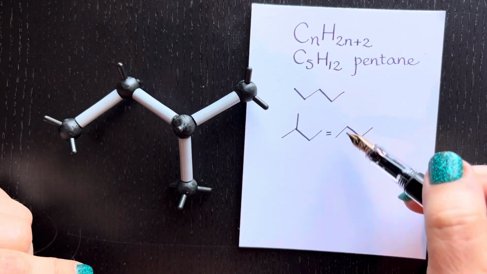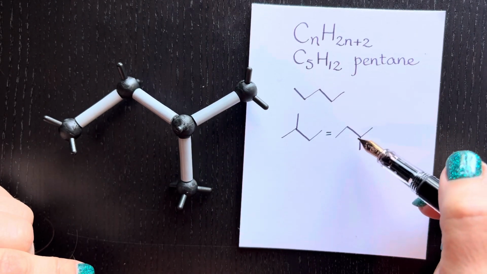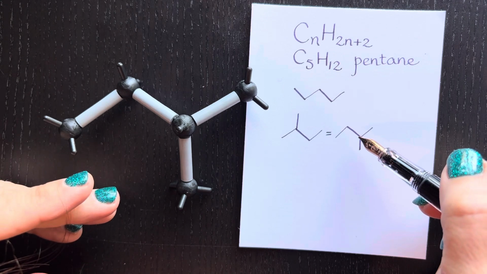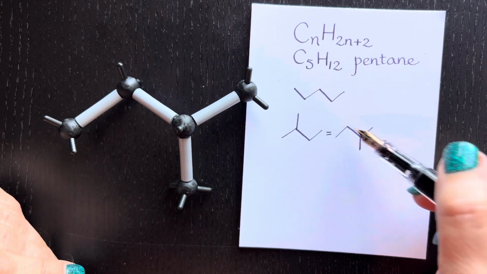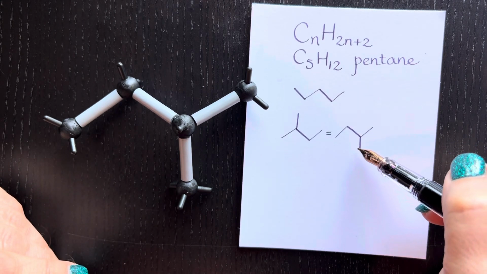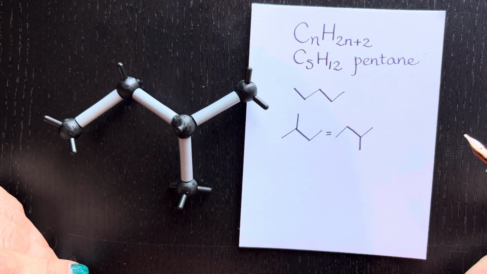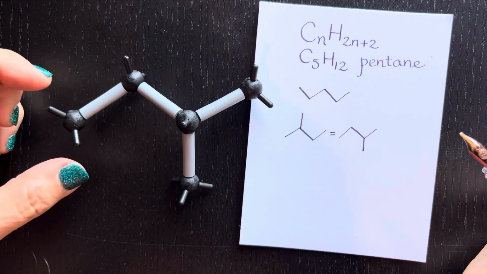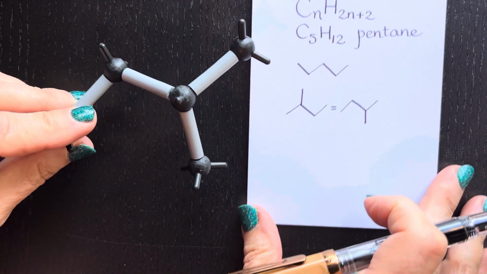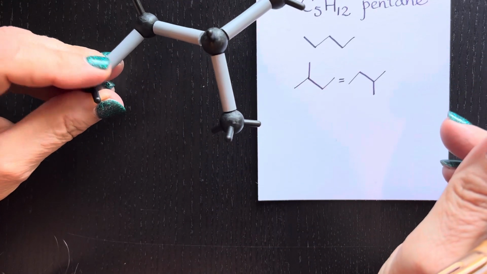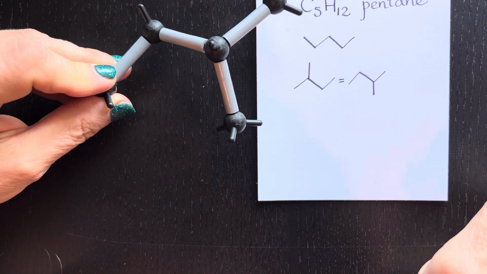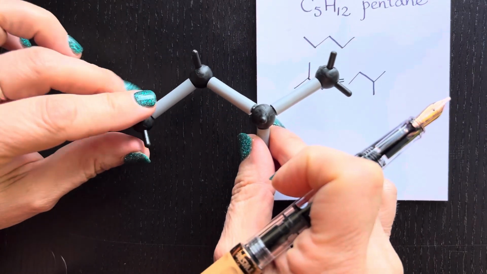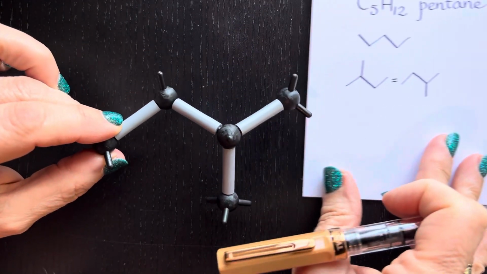Here we did not draw a new, unique isomer. This is also 2-methyl butane. So just keeping that in mind. All right, so here is another possibility for, oh, let me show you something else too.